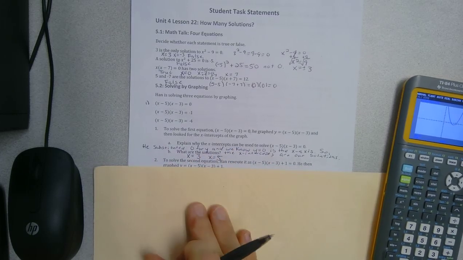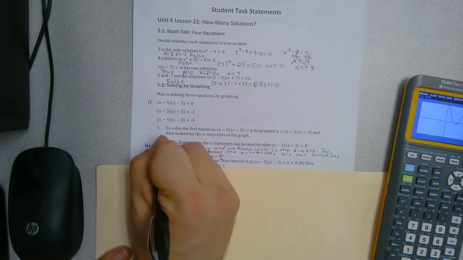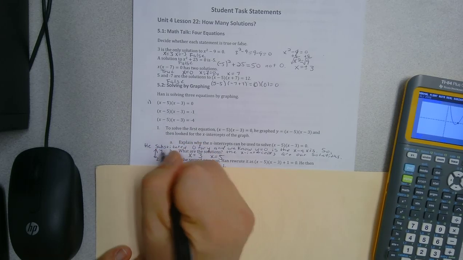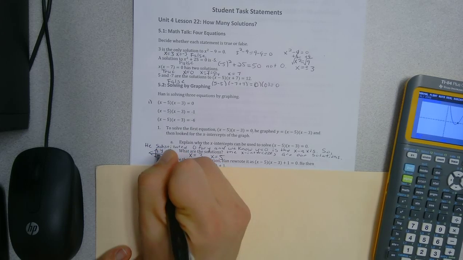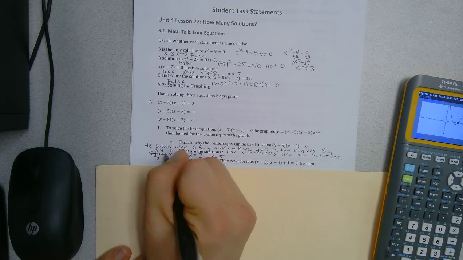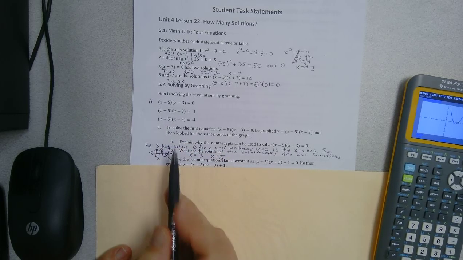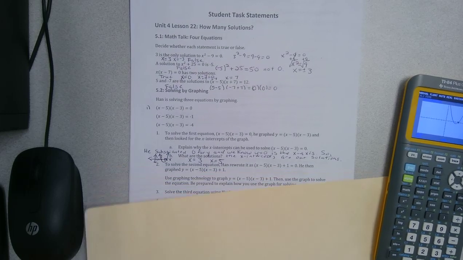I'm going to draw a picture of the graph just so that when I review my notes, I know what that looked like. So that's a y-axis. Here is the x-axis. Draw 1, 2, 3, 4, 5. Cross at 3, cross at 5, just so I can kind of see what it looked like.